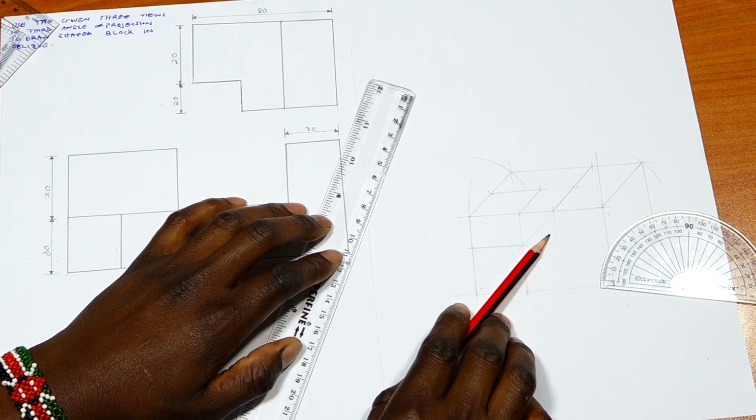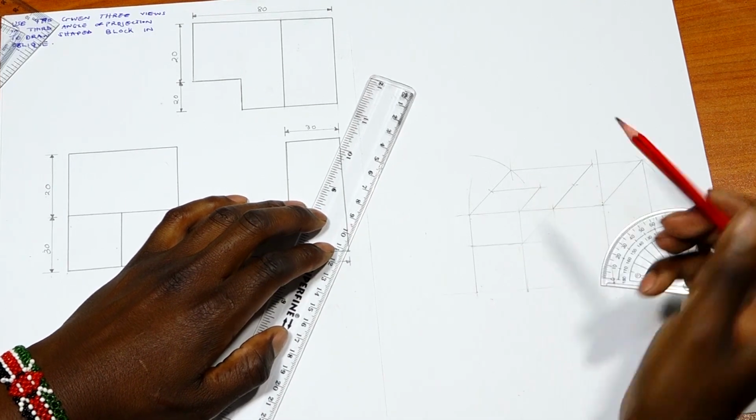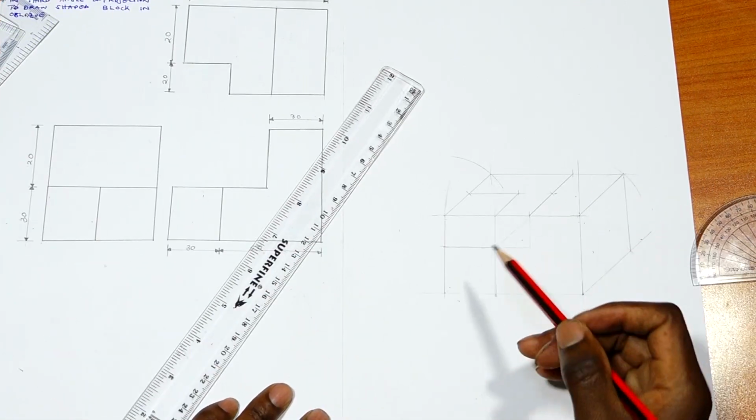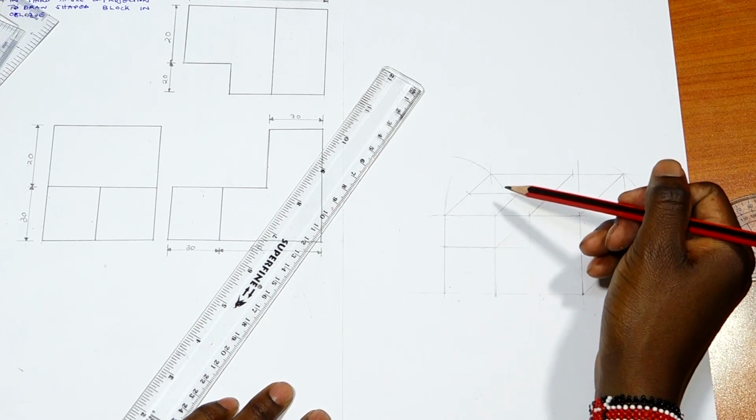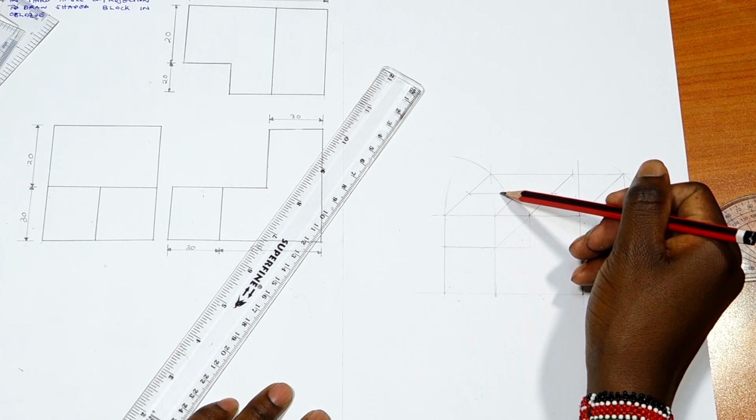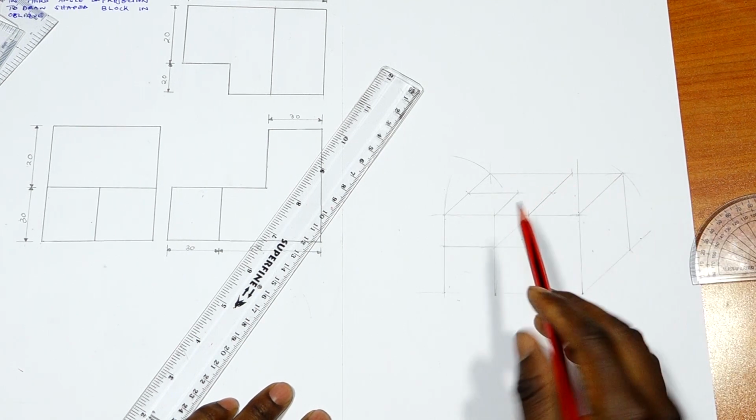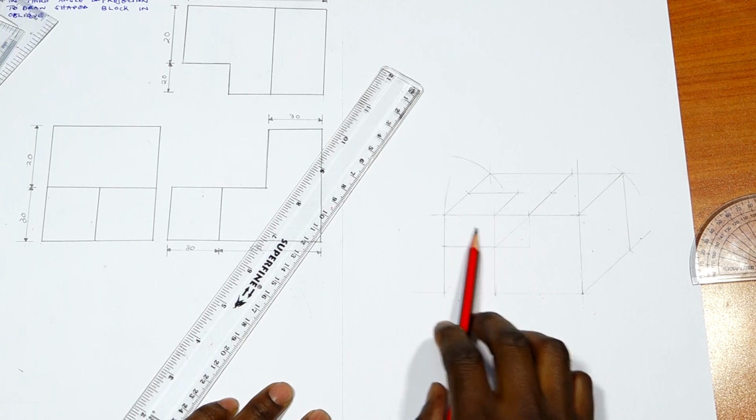Now, how about the second face? Now I have to develop the second face. Where am I going to develop the second face? The second face is going to be developed here from this part. Now I have to remove this part.